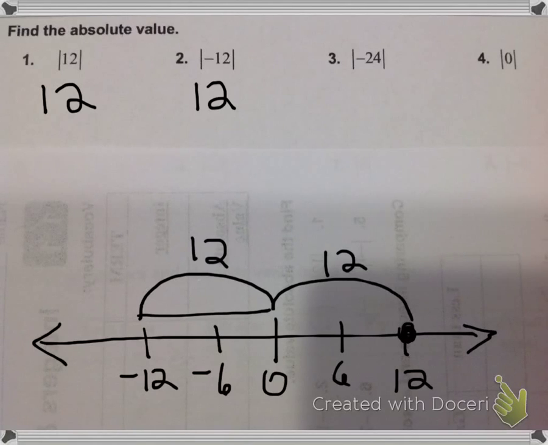The absolute value of -24. How far away is -24 from 0? -24 is 24 away from 0. Number 4, the absolute value of 0. How far away is 0 from 0? The answer is 0. It's right there on 0. It's nowhere away from it.